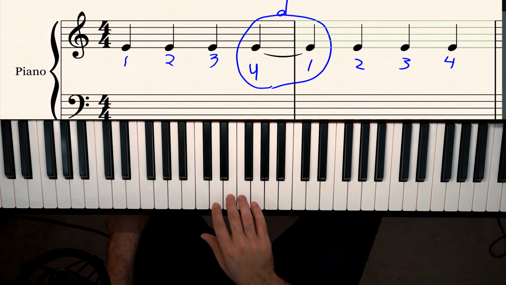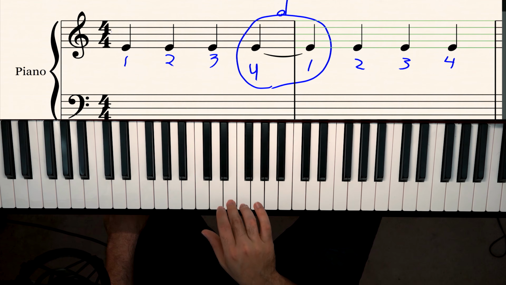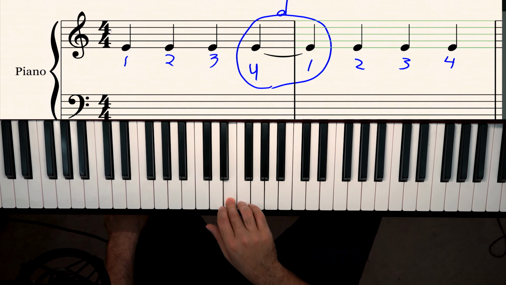So here we go. 1, 2, 3, 4. 1, 2, 3, 4. Pretty simple. I'm not going to bog you down today with all the instances in which the ties will occur, but that's the main one. Just keep in mind that the simple premise behind it is you're tying one beat to another and you're actually holding them throughout the whole thing.